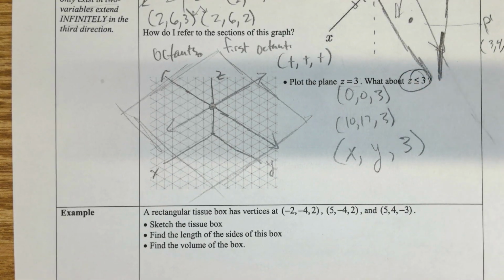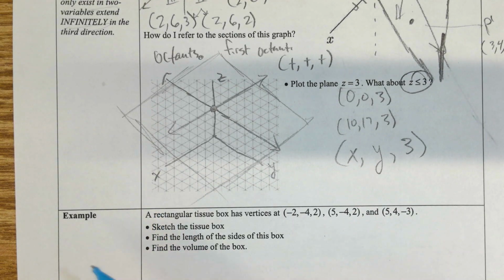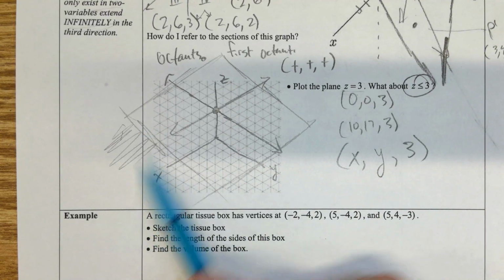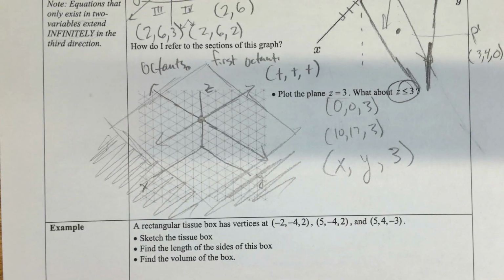Well, what about an inequality? Something that says like z is less than or equal to 3? To me, that's just casting a shadow. That's just casting a shadow underneath this sheet. Again, I really can't see underneath that sheet at all.